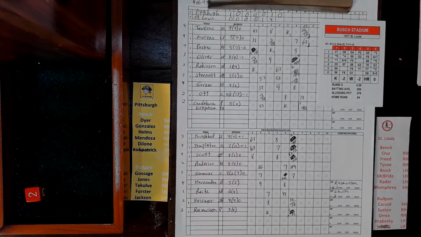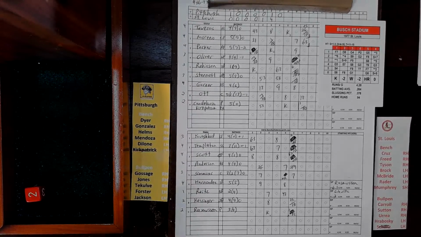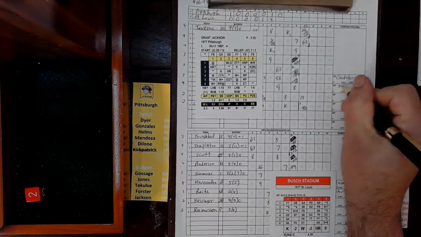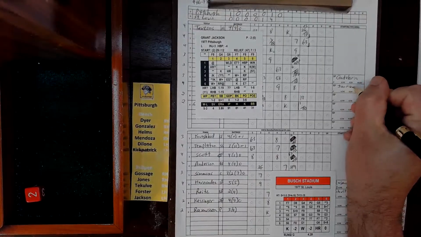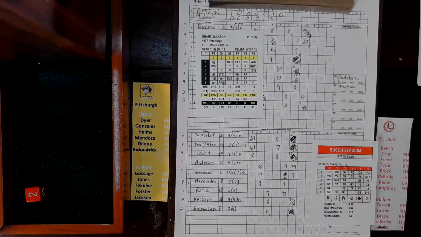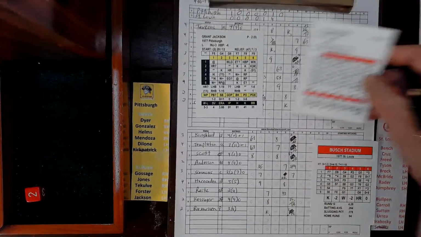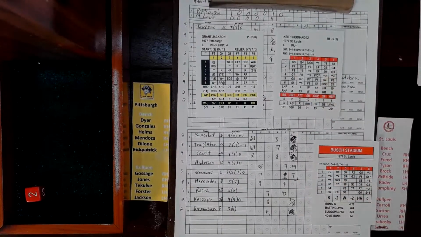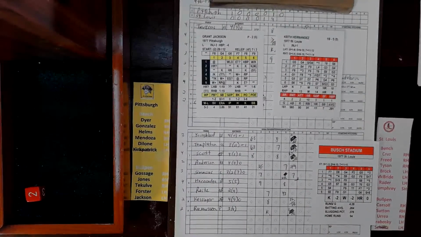Pirates, I believe, are going to a left-hander again, but we'll double check it. Yep, Grant Jackson, the left-hander, is going to come on. Candelaria goes 6 innings, but we'll get the totals on him in just a second. So we'll bring Grant Jackson into the game.